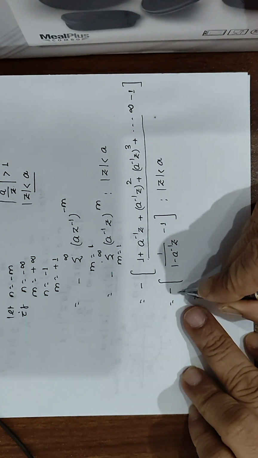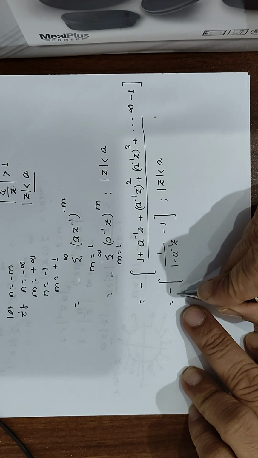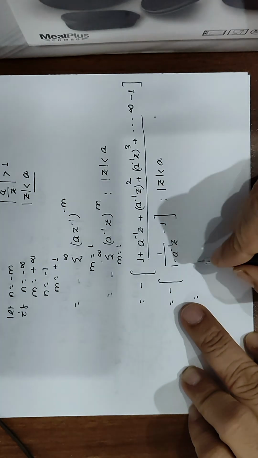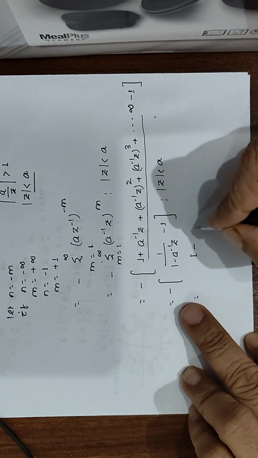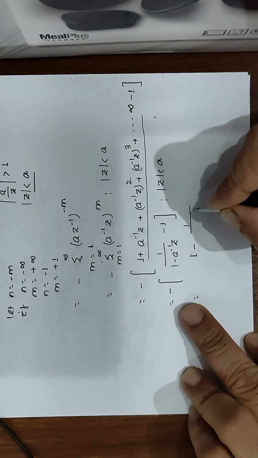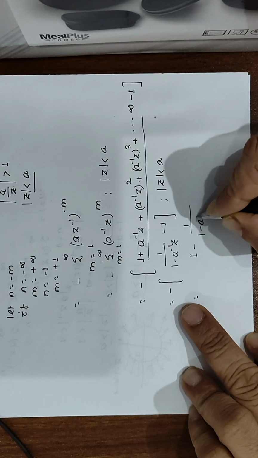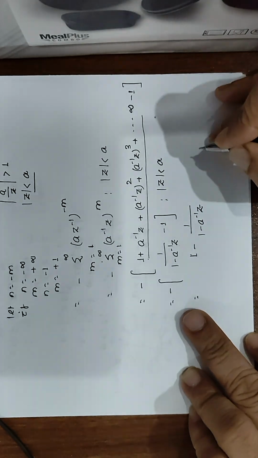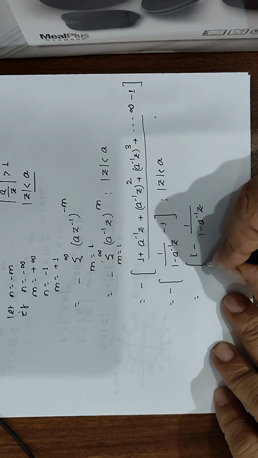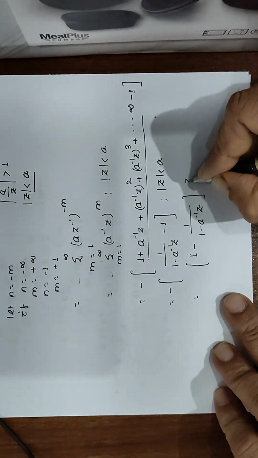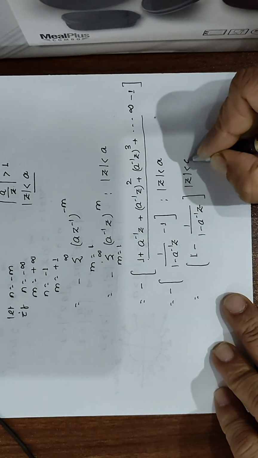Simplify this, take this minus sign inside, so this becomes 1 minus 1 upon 1 minus a inverse z, and this mod z should be less than a.